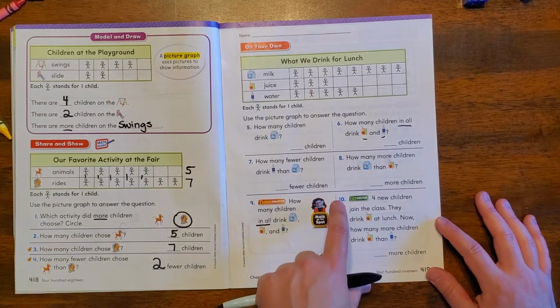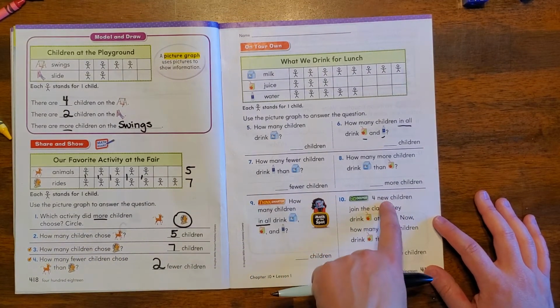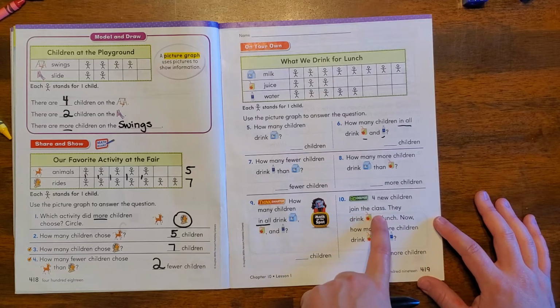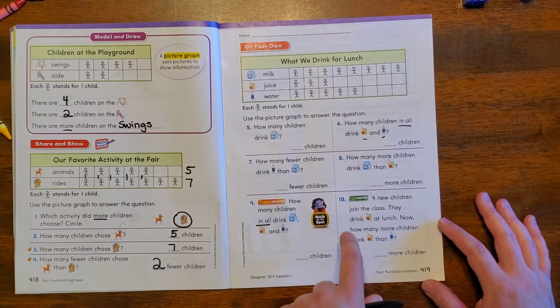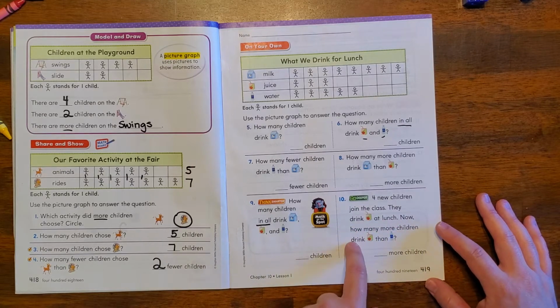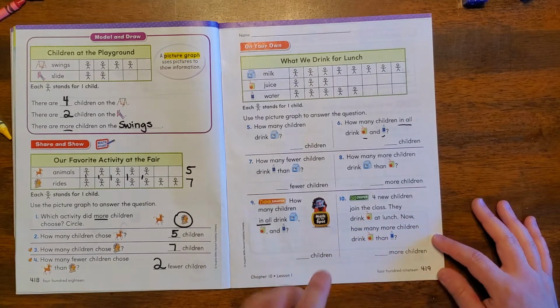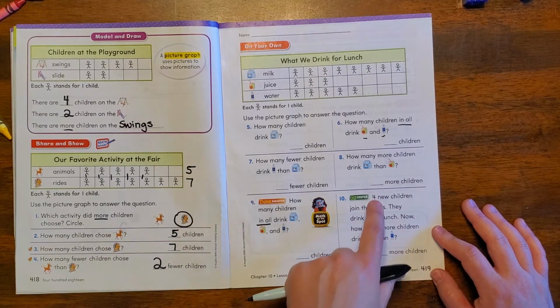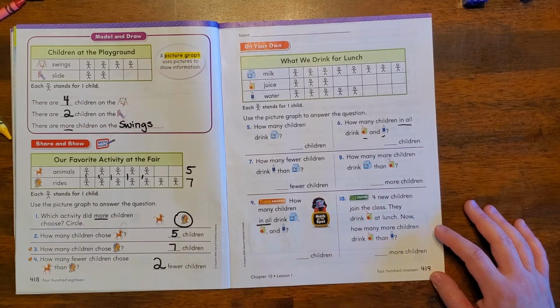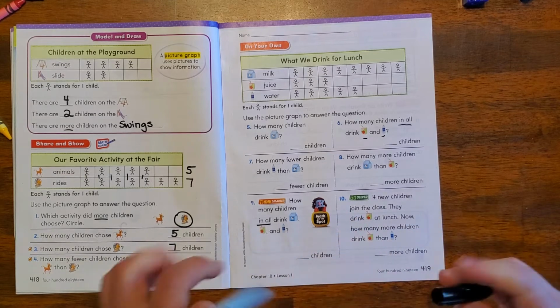Okay. Now 4 new children are going to join the class. They drink juice at lunch. Now, how many more children drink juice than water? So this one asks you to do 2 different things. So 4 new children join the class. They drink juice at lunch.